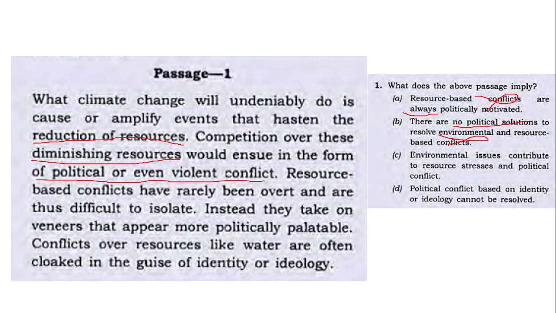Also out. Option C: environmental issues contribute to resource stresses and political conflict. True. Climate change, which is nothing but environmental issues, contributes to resource stress. Yes, reduction of resources, true. Political conflict, yes. This might be the correct answer. Let us look at option D also: political conflict based on identity or ideology cannot be resolved. Extreme word, and also we cannot say that. The passage does not say that they cannot be resolved. Fine, so quite easy. Passage and direct question, direct answer.